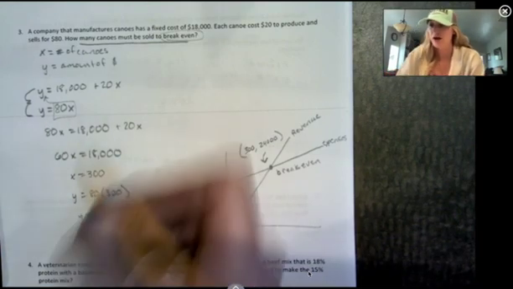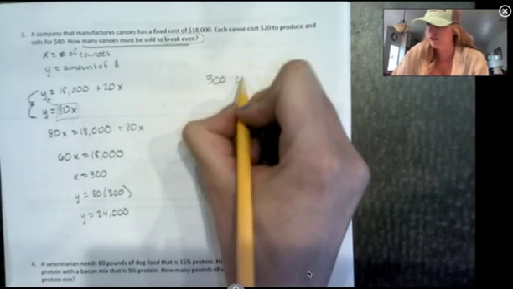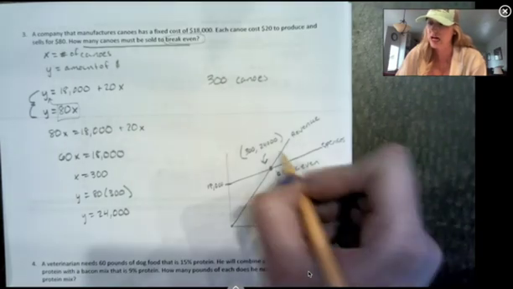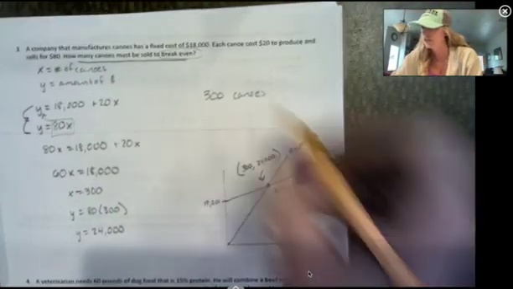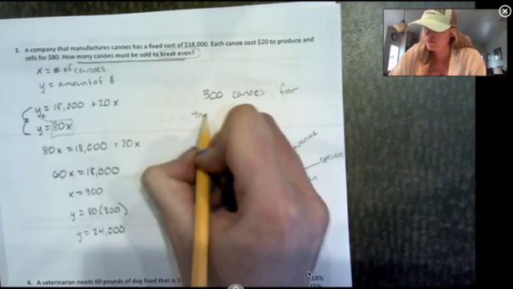Okay, so how many canoes? It takes 300 canoes to break even. That's really answering the question. They didn't really ask about the amount of money, but we could have found it if we needed to. So, 300 canoes for the company to break even.